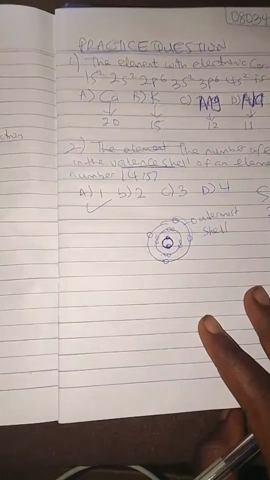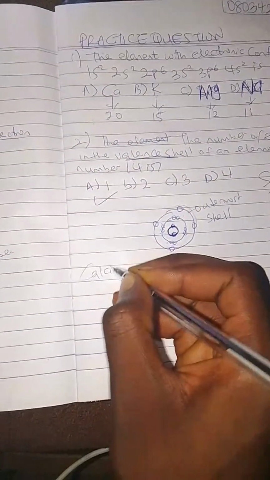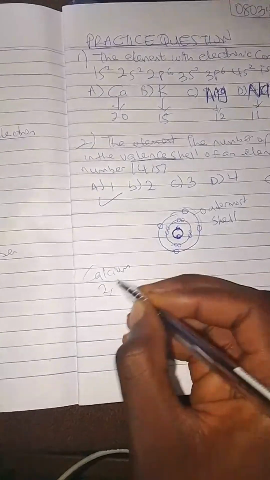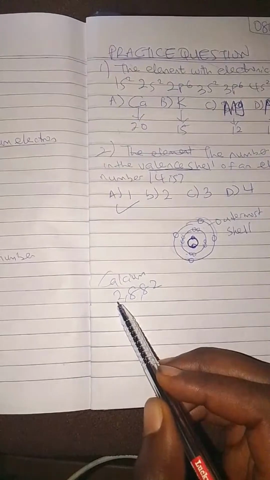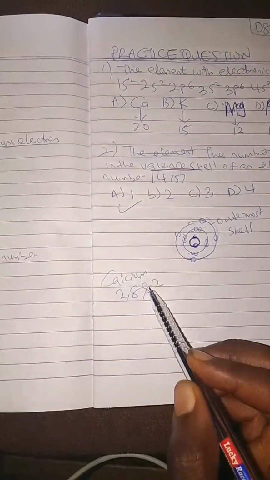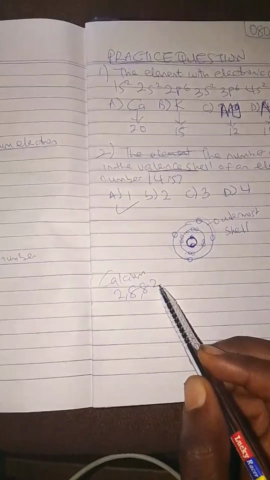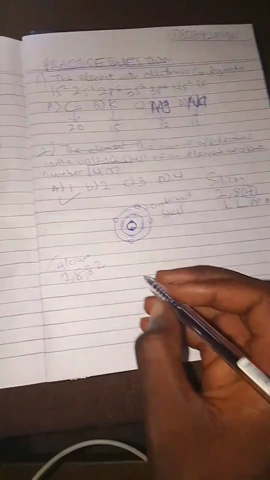Let me cite another example. Let's write the valence electrons of calcium. Calcium is 2, 8, 8, 2. How do I know it's 2, 8, 8, 2? You can see 2 plus 8, that's 10. 10 plus 8, that's 18. 18 plus 2, that's 20.